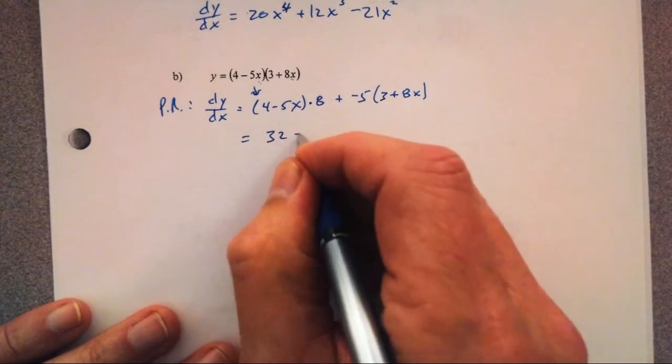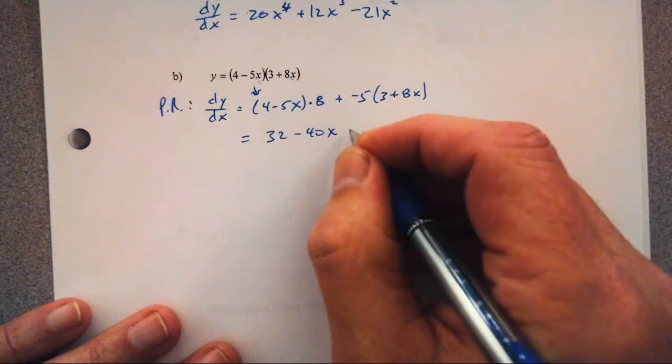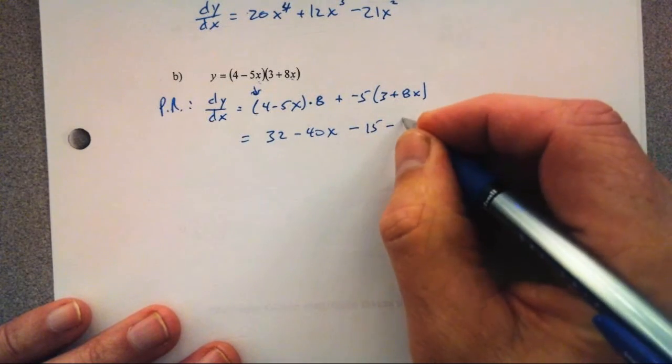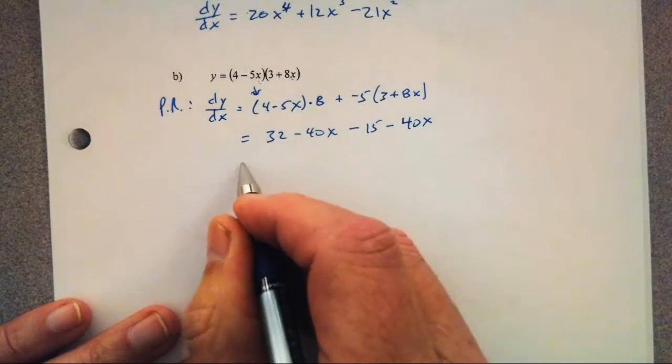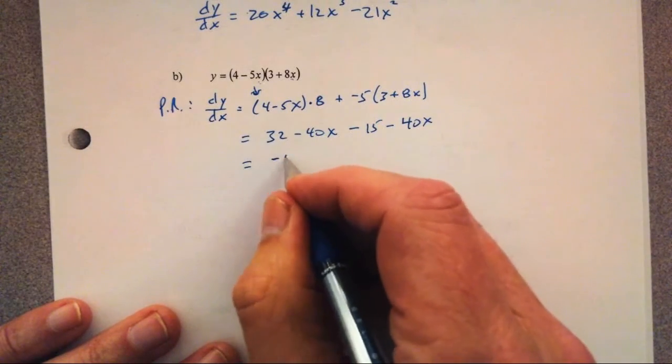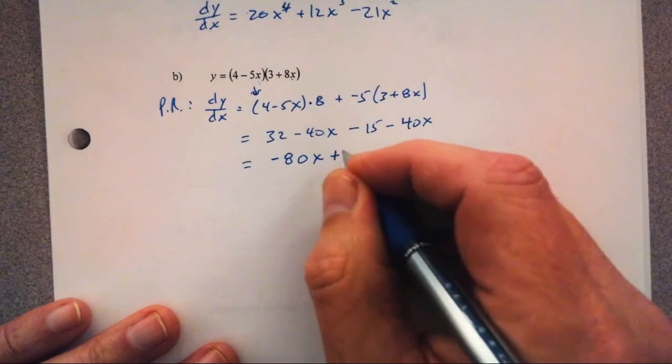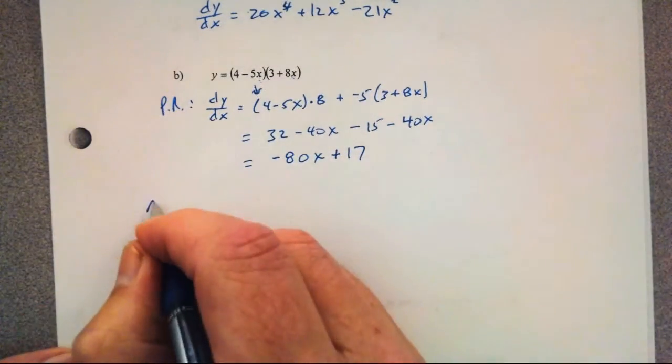Simplify, I get 32 minus 40x. I get minus 15. I get minus 40x. So I get a final answer of negative 80x and 32 minus 15 plus 17.